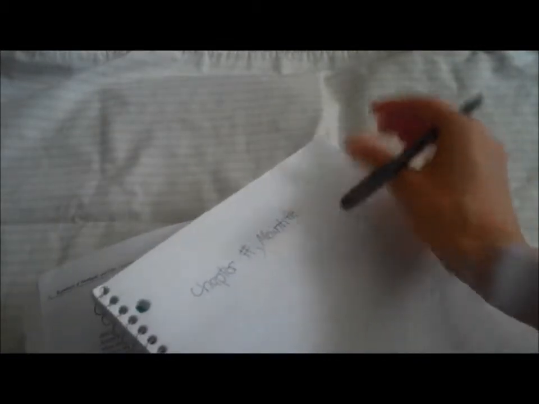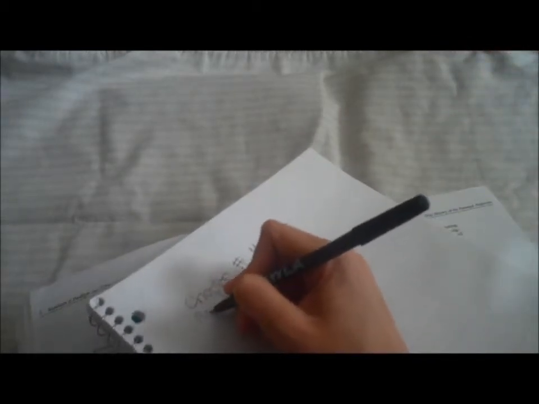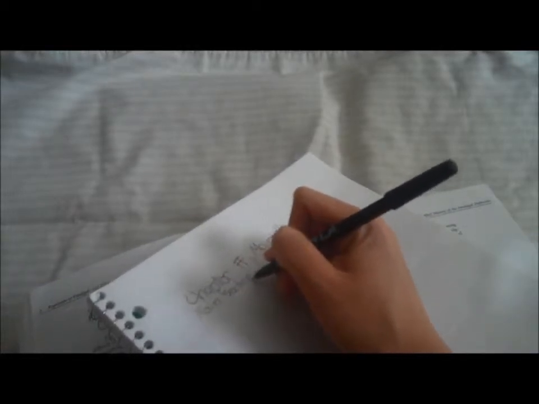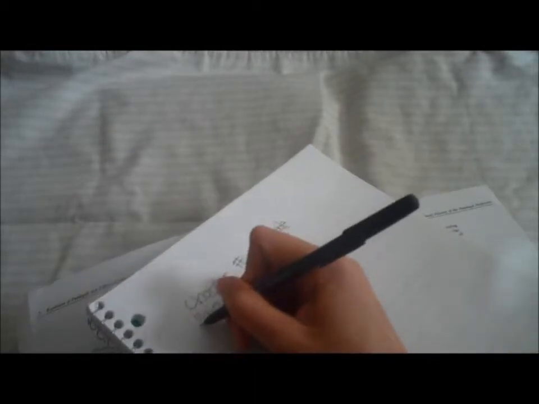Main section title. So I underline that.